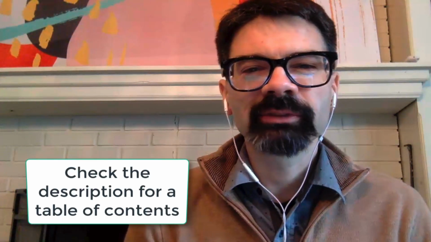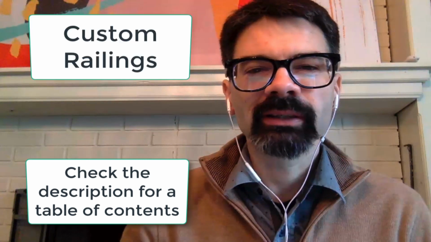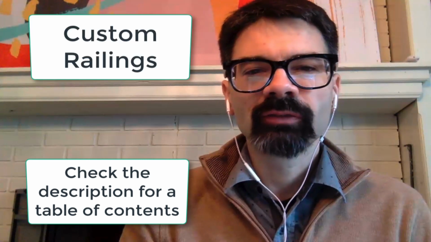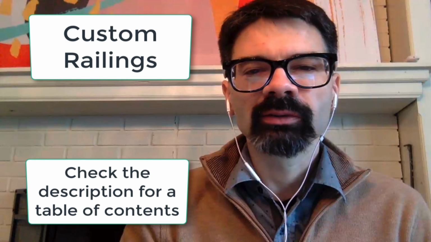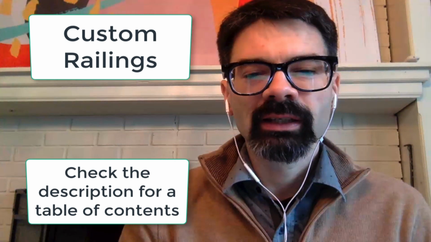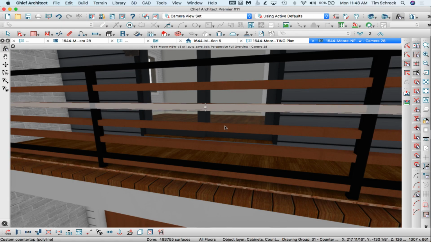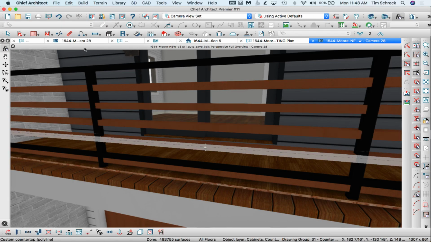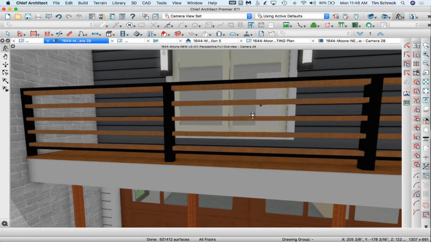On today's Tech Tip Tuesday, I want to show you how you can make custom railings for your balconies or fences. Instead of looking like this with individual rails, we're going to make it look like this with just a custom made railing. Let's get started.